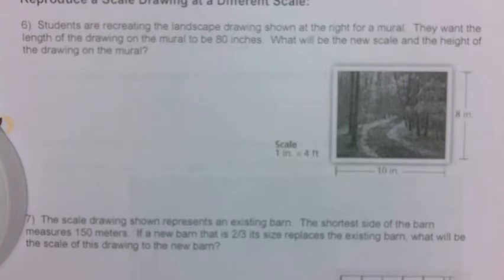In the next example, we want to reproduce a scale drawing at a different scale. Students are recreating the landscape drawing shown at the right for a mural. They want the length of the drawing on the mural to be 80 inches. What will be the new scale and the new height of the drawing on the mural?